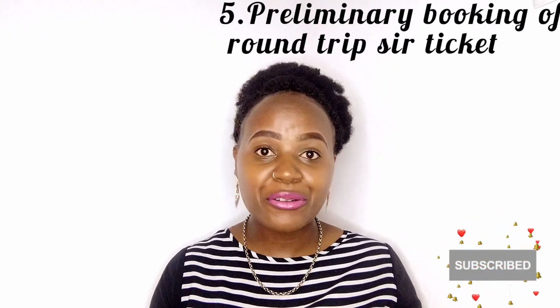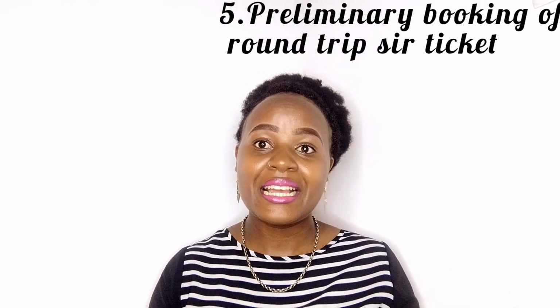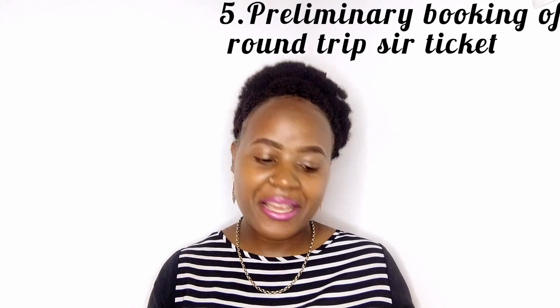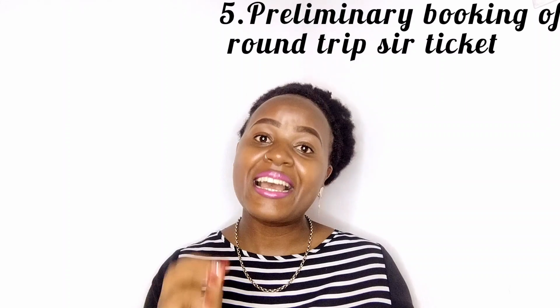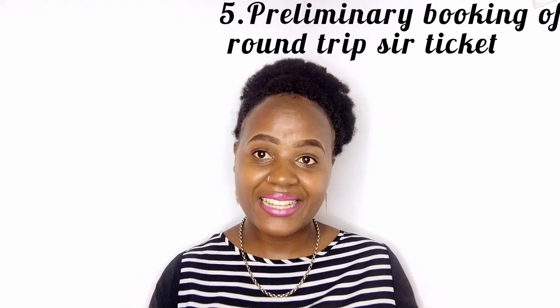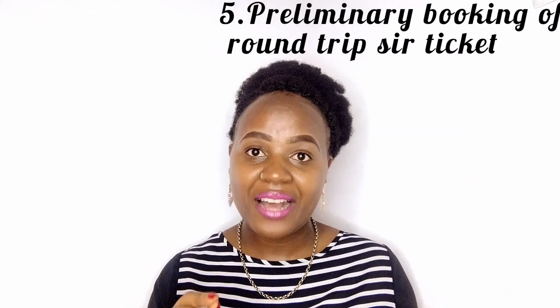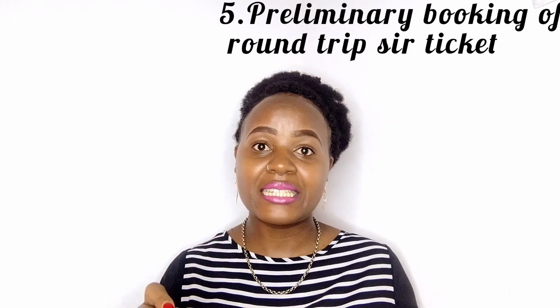You have to have a preliminary round-trip airline ticket indicating the travel date, the names, the flight numbers, and specifying the entry and the exit. So make sure you have the preliminary ticket. You don't have to buy the original ticket. So this is just something to confirm that you are ready with the plane booking.